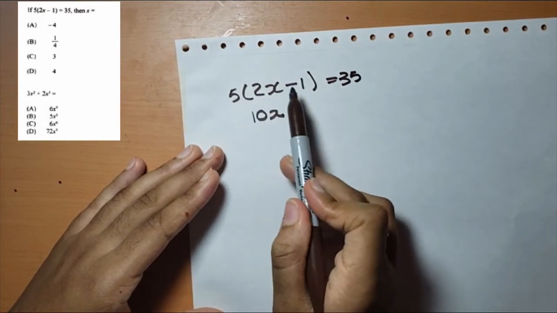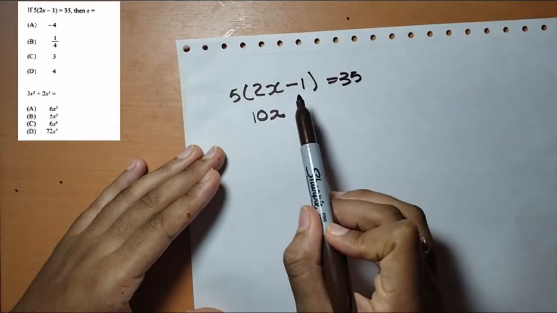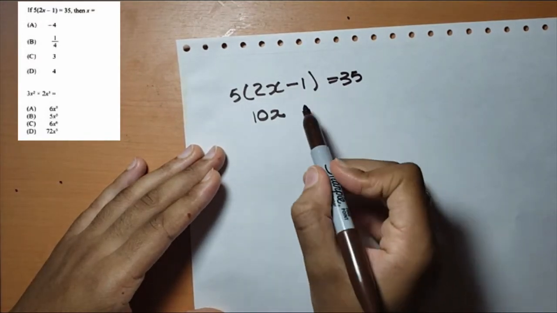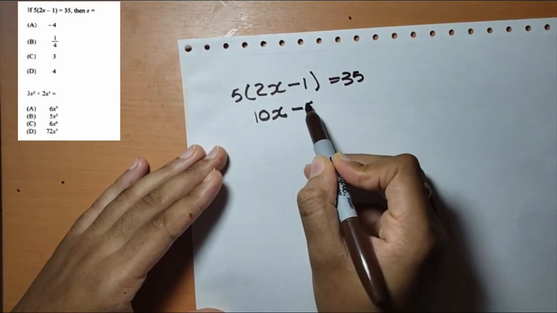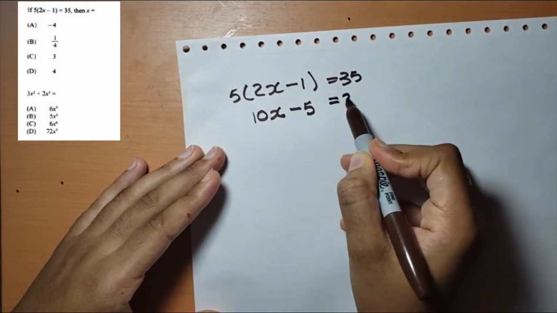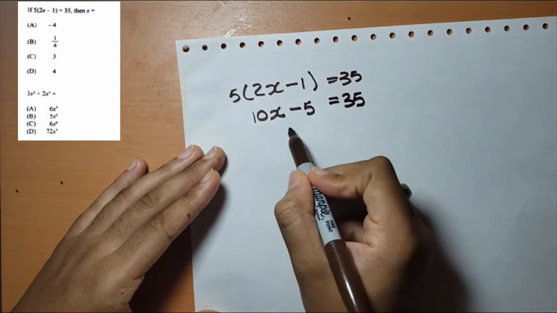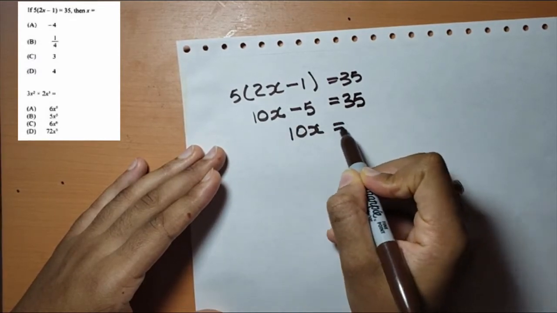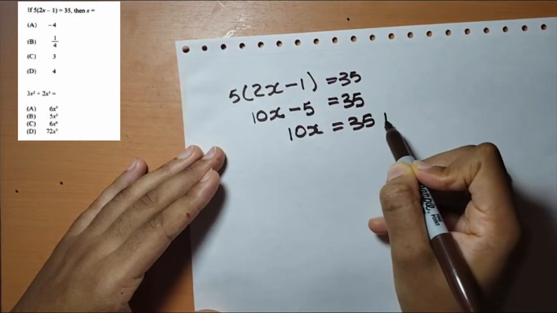Then we have 5 times negative 1. Always look at the sign in front of this number, so you have to change the sign. So minus 5. Be careful with this. And that would be equal to 35. So now we have 10x is equal to 35 plus 5.